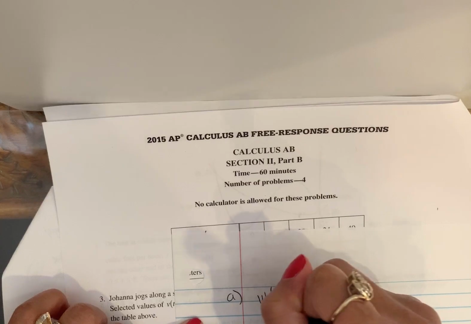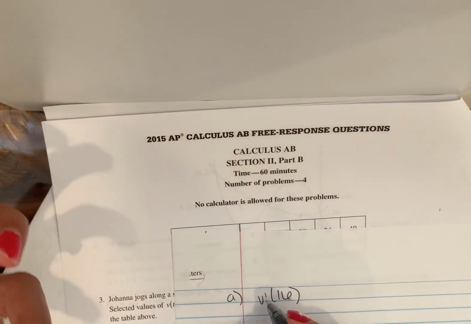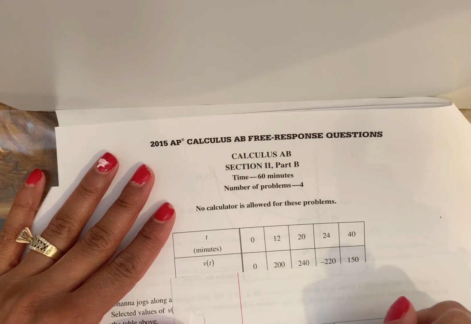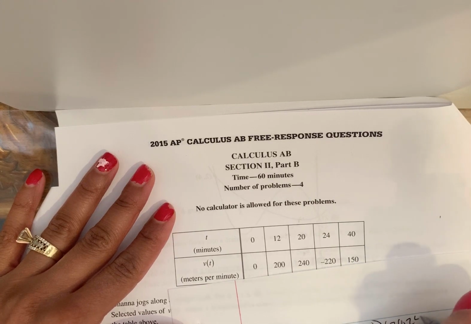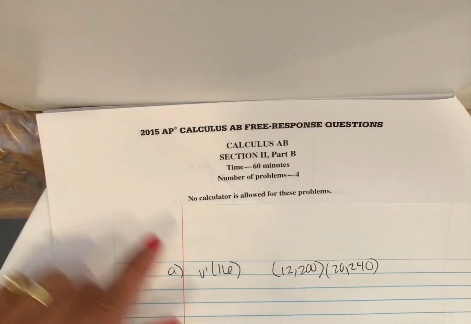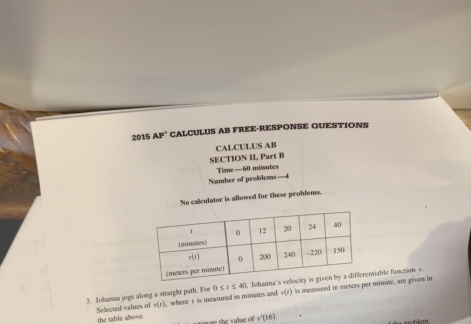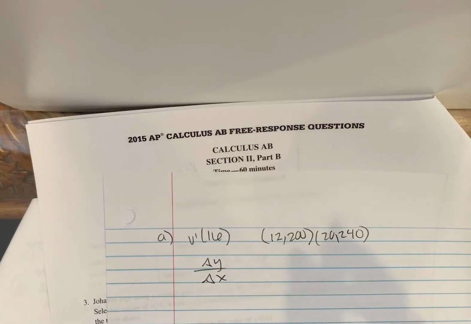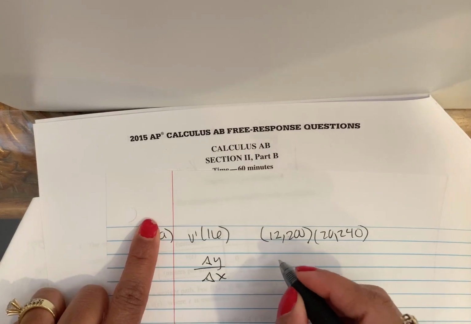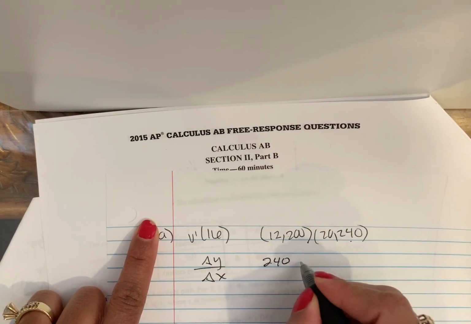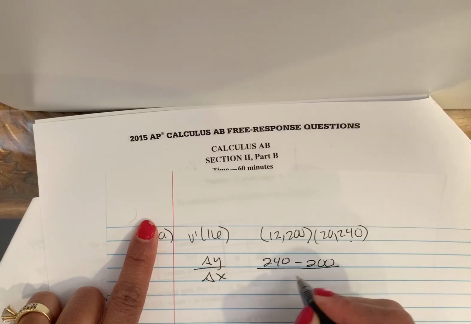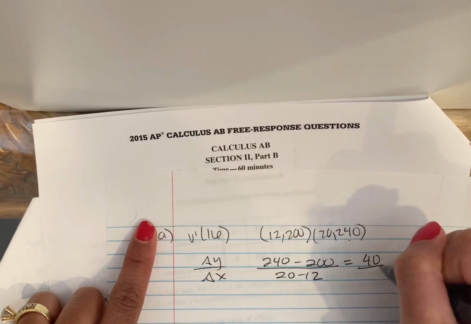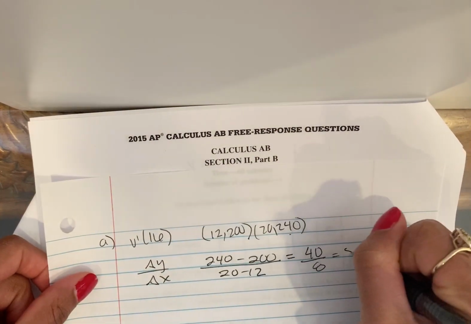So when it says v prime of 16, it's saying take the derivative. What does derivative mean? Find the slope. So we're gonna look at the points 12 to 100 and 20, 240, just making sure that's correct. And then you're gonna use what you know about change of y over change of x, or y2 minus y1, whatever that's gonna give you, okay? So I'm gonna say right here, 240 minus 200 all over 20 minus 12, and that's gonna give you 40 over 8, which is gonna leave you with 5.